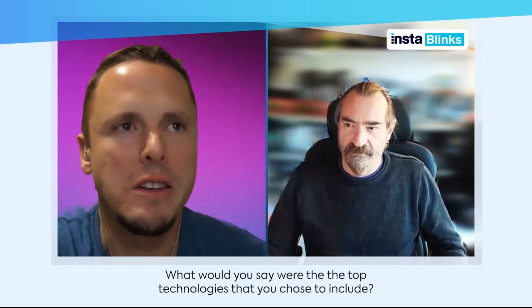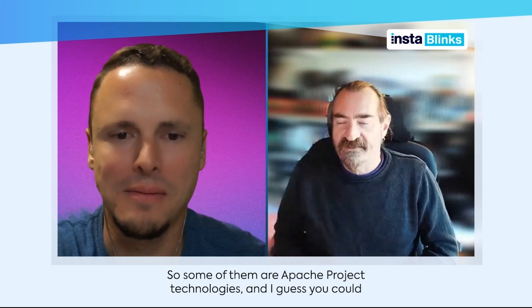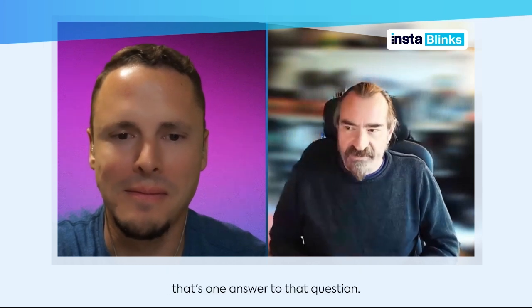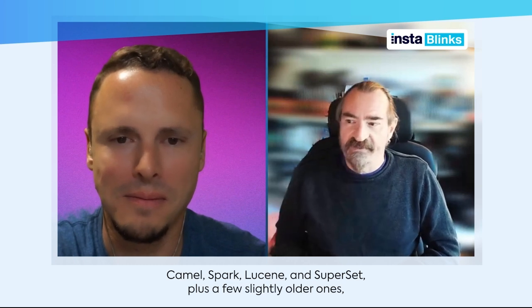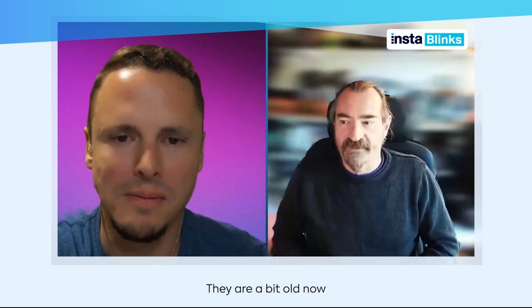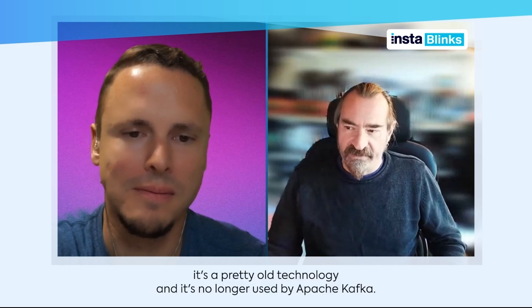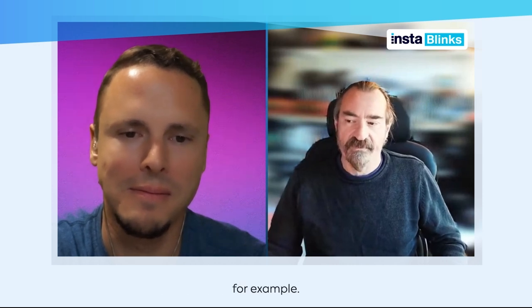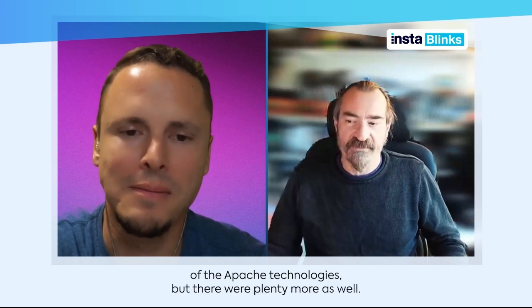What would you say were the top technologies that you chose to include? Well, some of them are Apache project technologies, and that's one answer to that question. They included Apache Cassandra, Kafka, Camel, Spark, Lucene, and Superset, plus a few slightly older ones, Zookeeper, Curator, and Zeppelin. They're a bit old now. We actually do still provide Apache Zookeeper as a managed service, but that's a pretty old technology and it's no longer used by Apache Kafka, for example. So they were the highlights in terms of the Apache technologies, but there were plenty more as well.